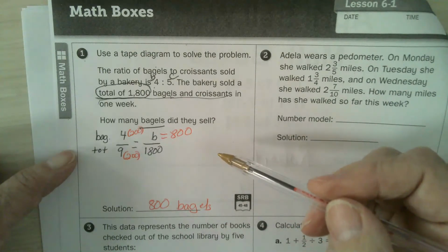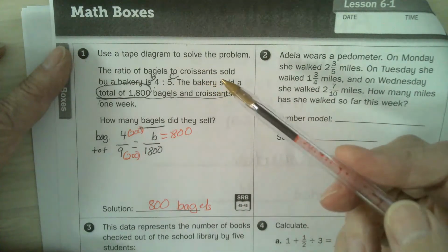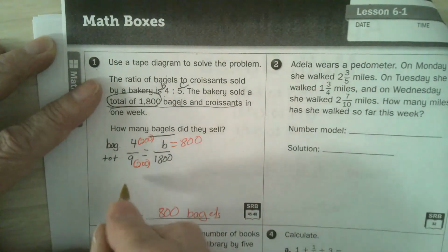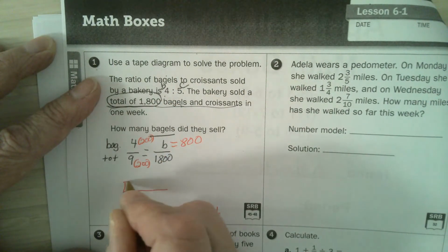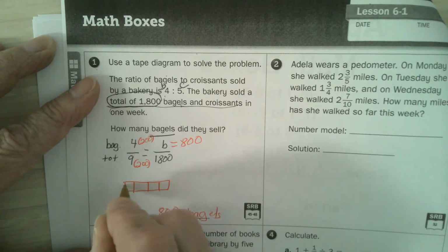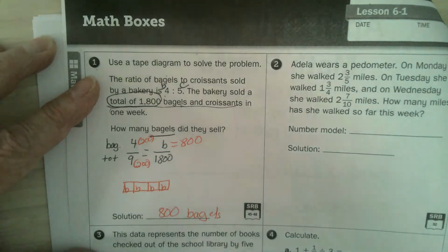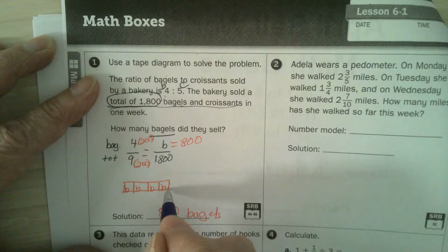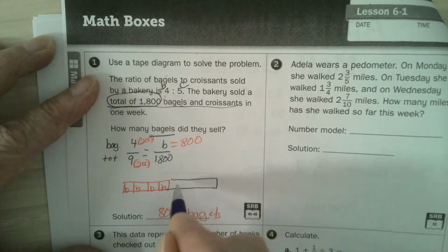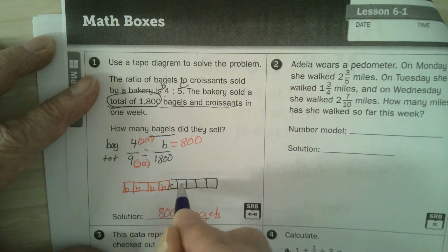Now, if you didn't know how to do it that way, we would use the tape diagram, okay? And in the tape diagram, we have 4 parts bagels. Okay, this is going to be my bagels. I have to cut it into 4. So I'm going to put a B for bagels. How many parts are croissants? 5. So let's keep on drawing our tape. And 1, 2, 3, 4, 5. These are the croissant pieces.